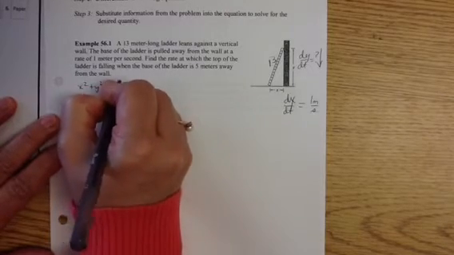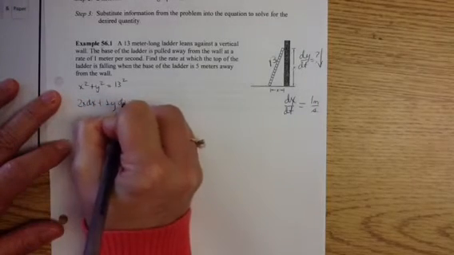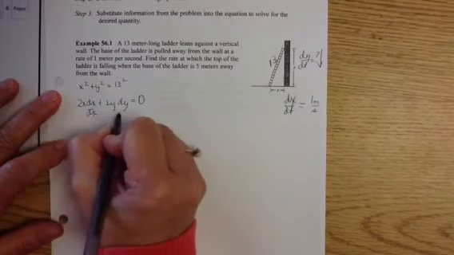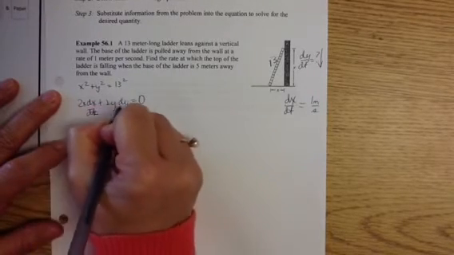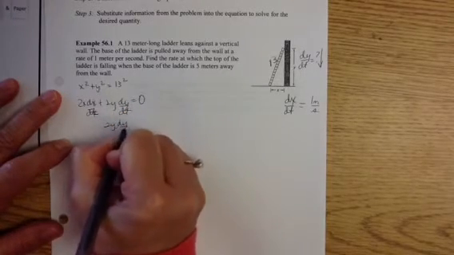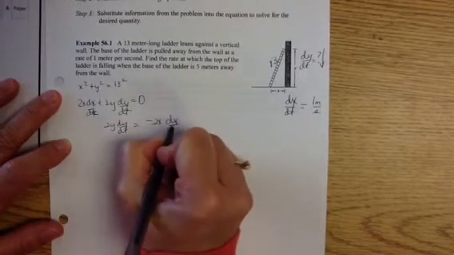All right, so we know x squared plus y squared equals 13 squared. And so that's our related rate equation. So now what we're going to do is actually take derivatives. So 2x dx plus 2y dy equals 0. And we want to solve for dt, so we divide everything by dt. And we want 2y dy/dt equals negative 2x dx/dt.